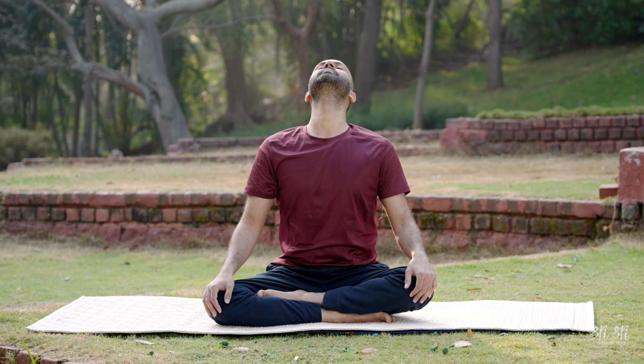So let's get on to the sequence. First, we will do some neck movements. Moving the neck up and down. If you find it challenging to push the neck down, you can keep it neutral when you bring the neck down. Breathe in, look up, exhale, down.